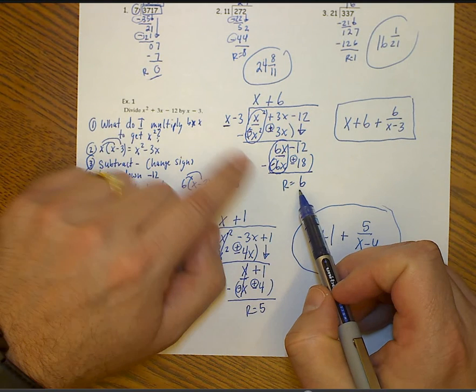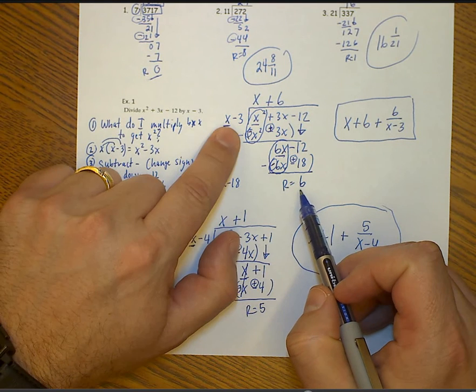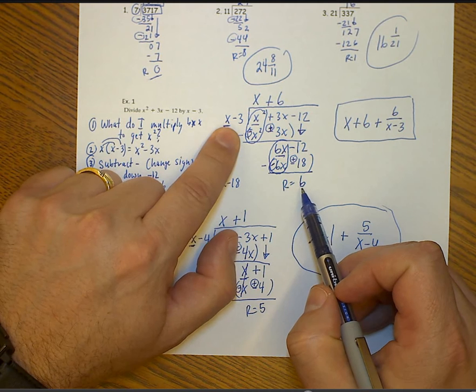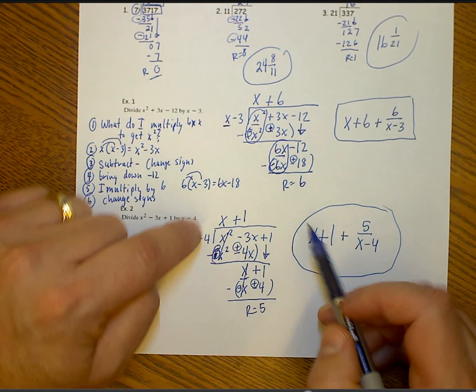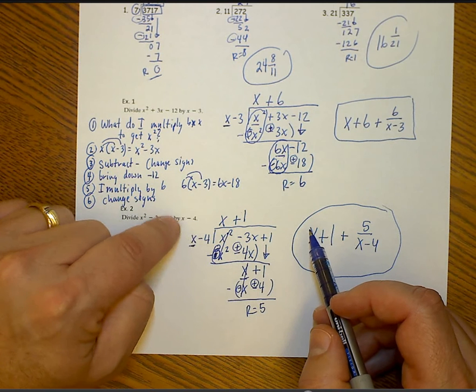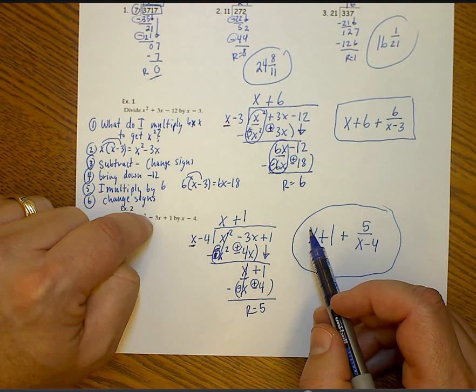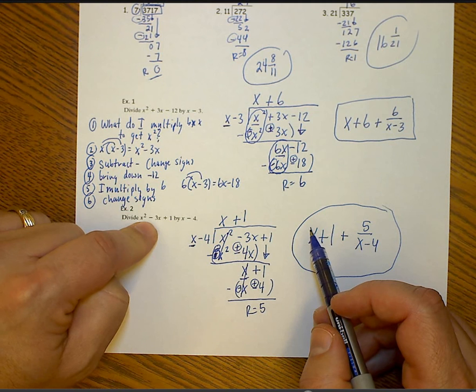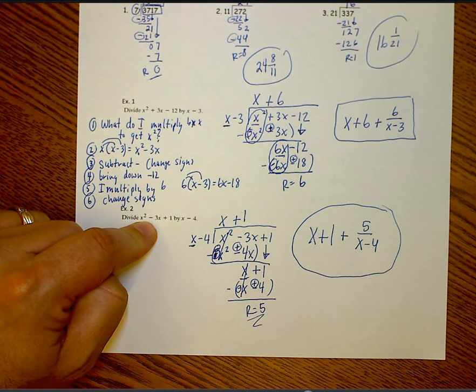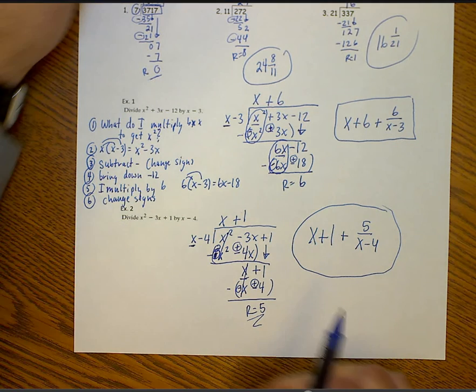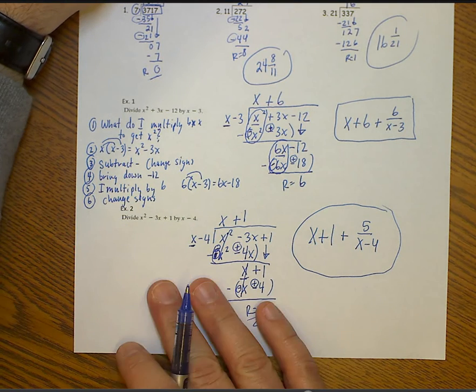I know x minus 3 is not really a factor of x squared plus 3x minus 12 because I have a remainder. Same thing happened down here. I know x minus 4 isn't really a factor of x squared minus 3x plus 1 because I had a remainder of 5. So basically, if I don't have a remainder of 0, it's not a factor, which is what we're going to talk about on this backside.